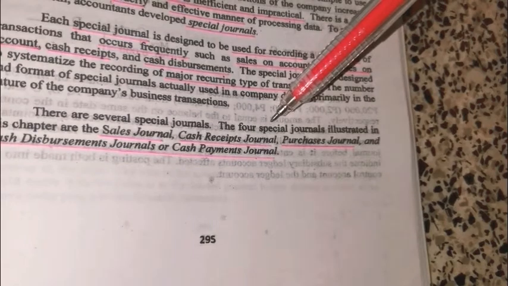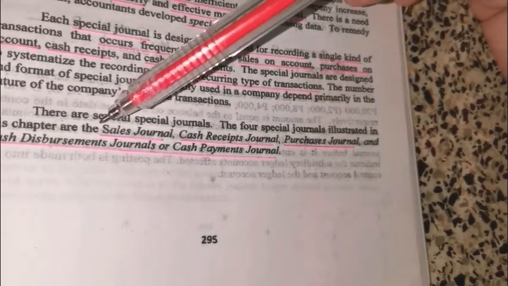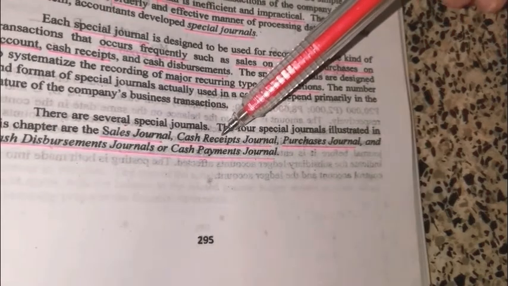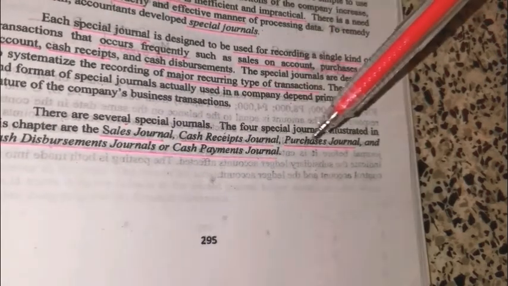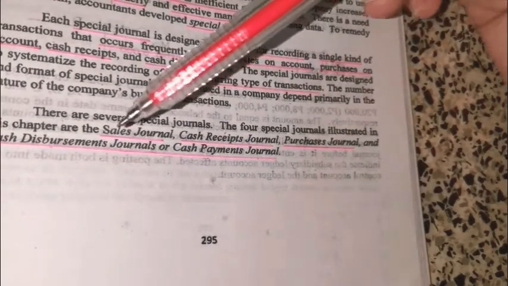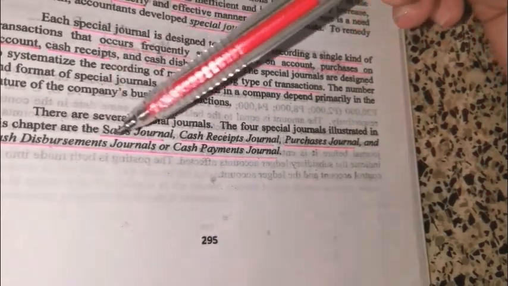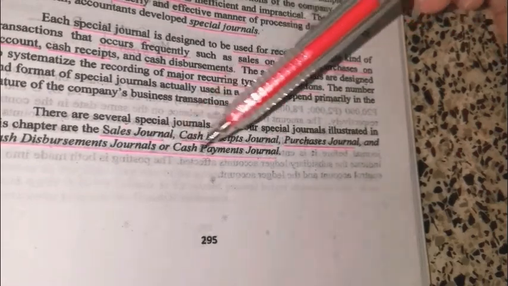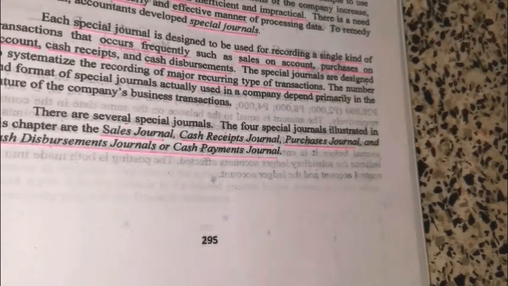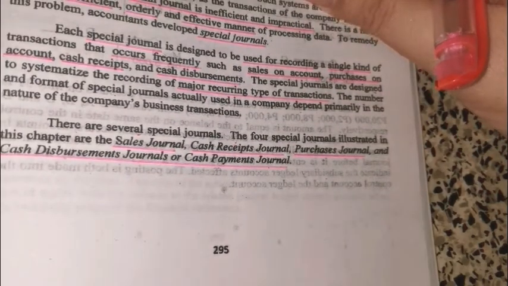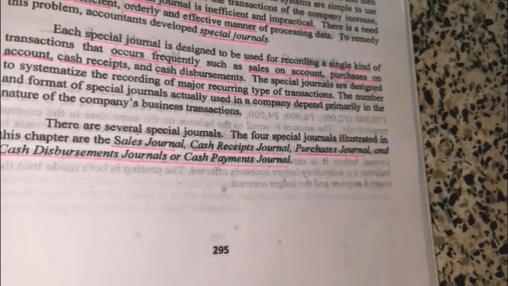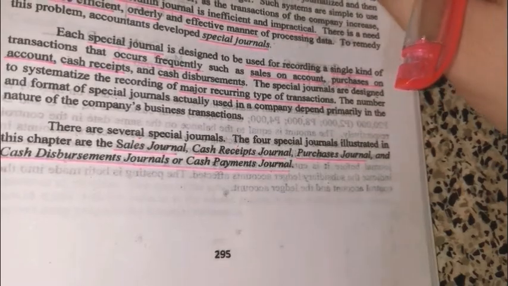Okay, so there are four special journals, which are the first one, sales journal. The second one is cash receipts journal, purchases journal, and cash disbursements or cash payments journal. Okay, pareha lang tong dalawa. So here we will be using cash disbursements journal instead of cash payments journal.